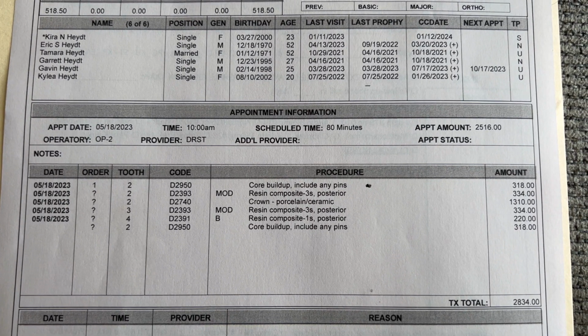And below that, we have appointment information, which tells you what their appointment date is, and typically that's the same day that you have the route slip. What time they're scheduled for, how many minutes they're scheduled for. In this case, it's 80 minutes or 8 units. What provider are they seeing? Are they seeing Dr. Shelley? Are they seeing Dr. Phil? Are they seeing a hygienist? So we know which route slip this goes to.